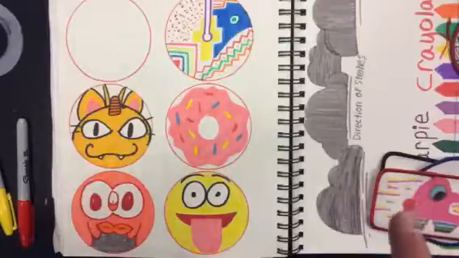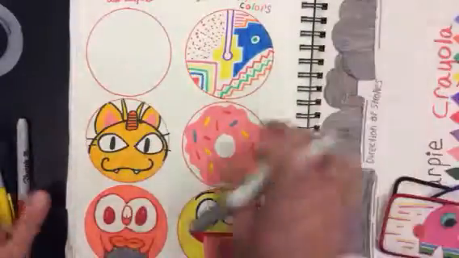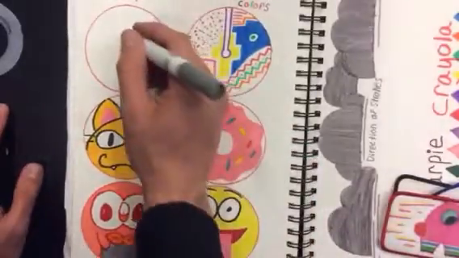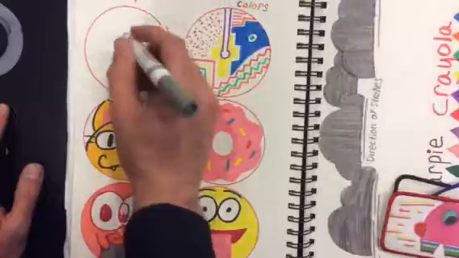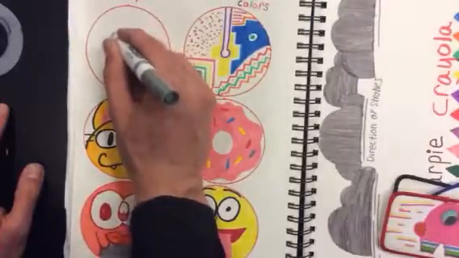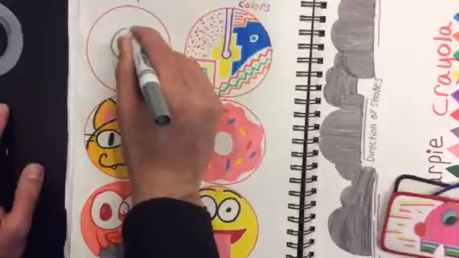So what I'm going to draw now is I'm going to draw a minion inside this circle, and I've already drawn it over here to the side, but I'm going to draw it here in the middle as practice, as if you would be. And so I know I want to have a gray goggle right in the middle.